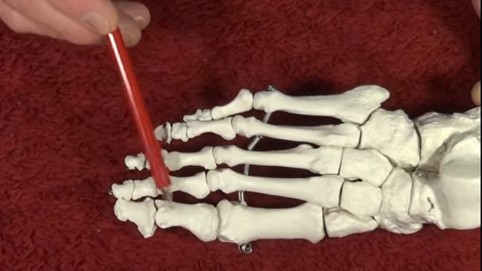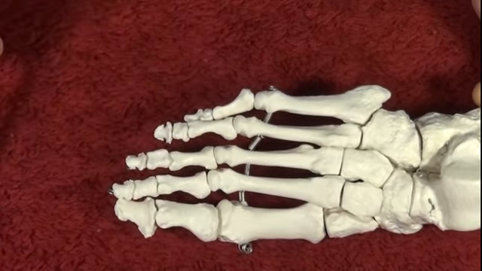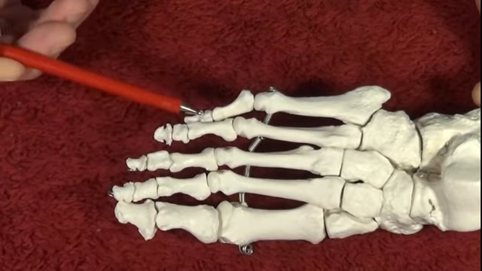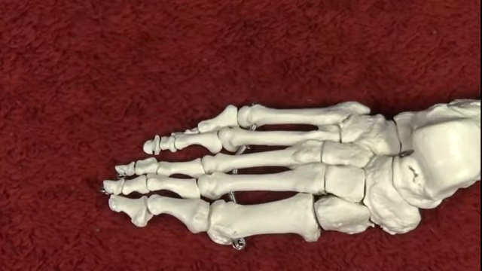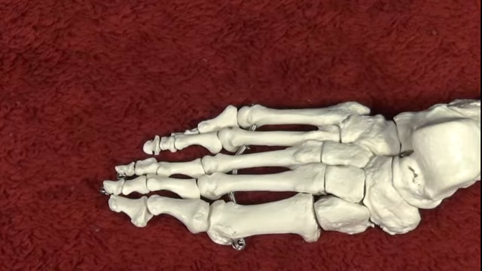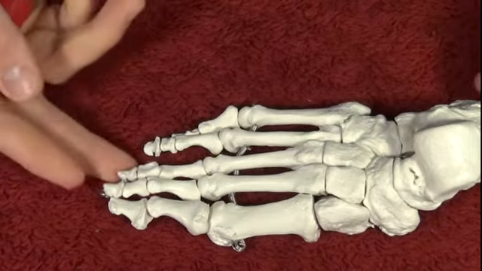So 2 phalanges in the big toe, just like 2 phalanges in the thumb, and then 3 phalanges in each of the other toes. So how many total phalanges do we have in each foot? Well, again, 4 times 3 is 12, plus the 2 that are in the big toe, we have 14. So we have 14 phalanges in each hand and 14 phalanges in each foot.